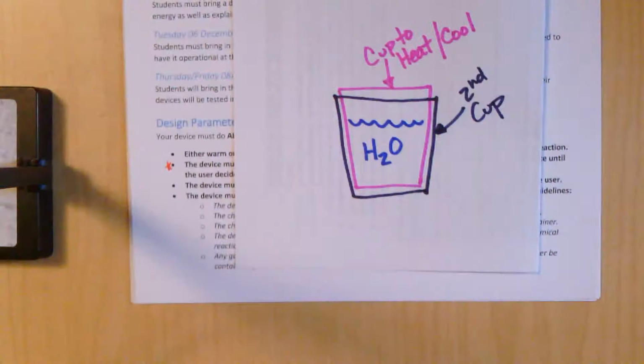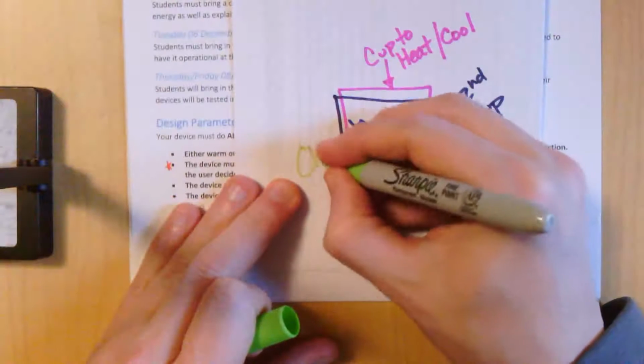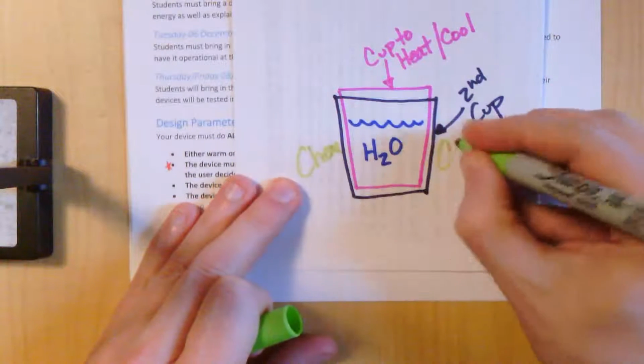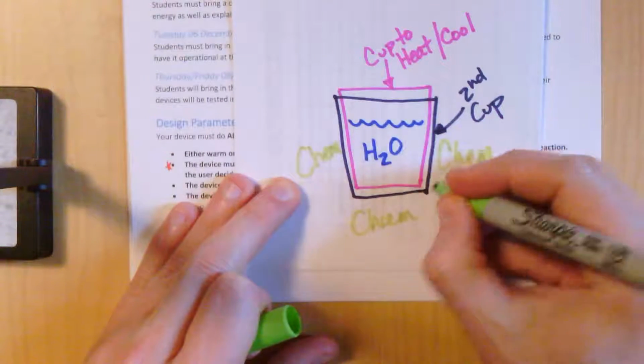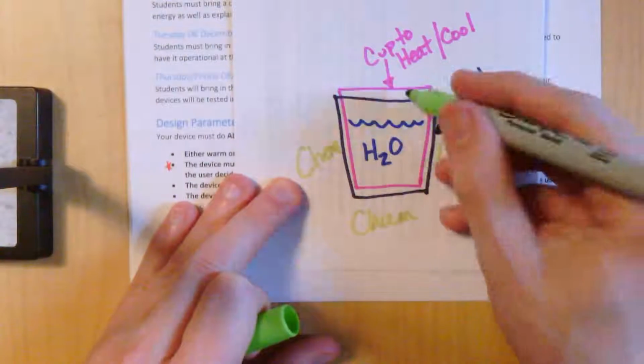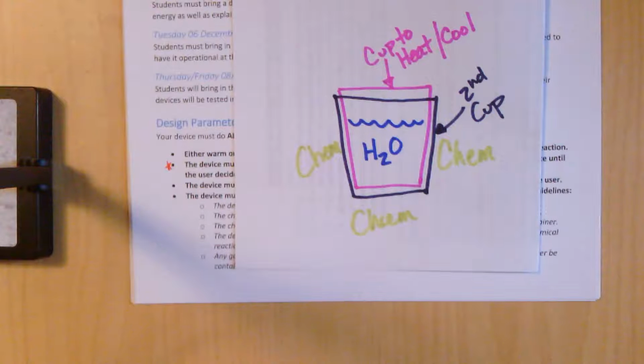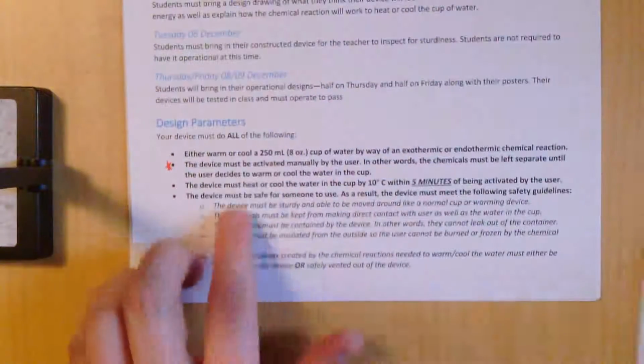So when you put it in there and your chemicals react, they get all over the outer cup and not the inner cup. It's as simple as that. You just stack them. You have one cup and then a second cup, and it works just like that. So that's what this means right here.